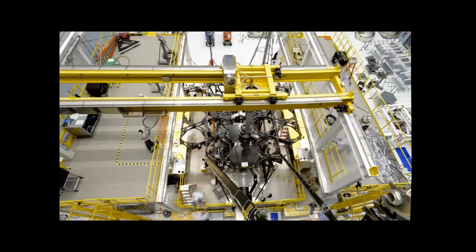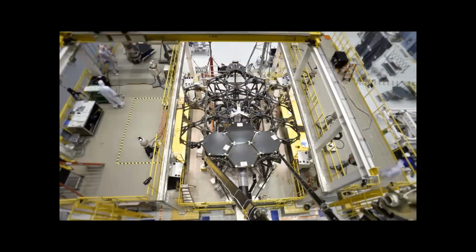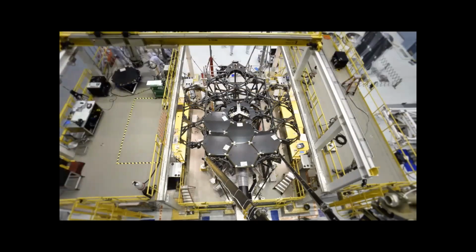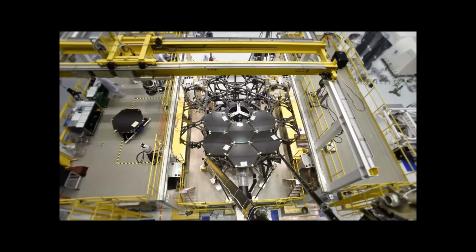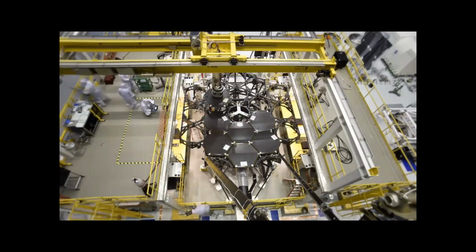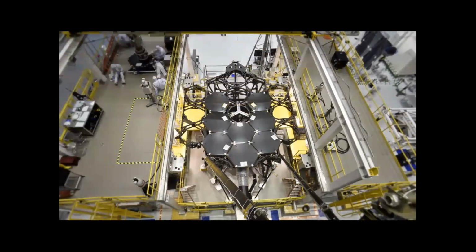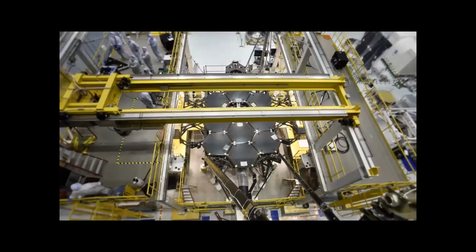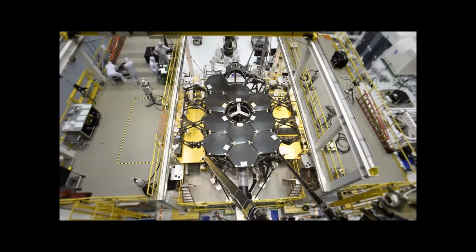This is a robotic pick and place machine that we designed to help us mount the mirror segments on the backplane structure of the telescope. These are the actual flight mirror segments. They look black because there's a cover to protect the mirror surface. What you see here is a robotic arm that has a very high precision end effector that allows us to very precisely locate the mirror segments on the structure. And this is shown here happening in a clean room at Goddard Space Flight Center, Greenbelt.